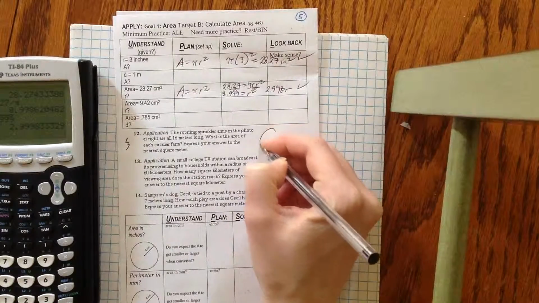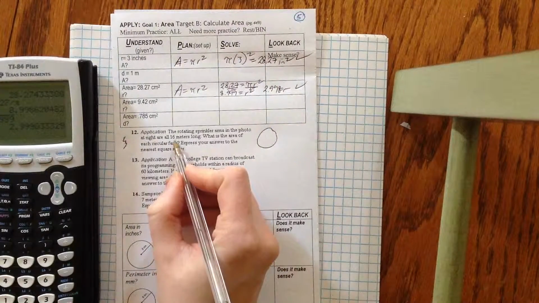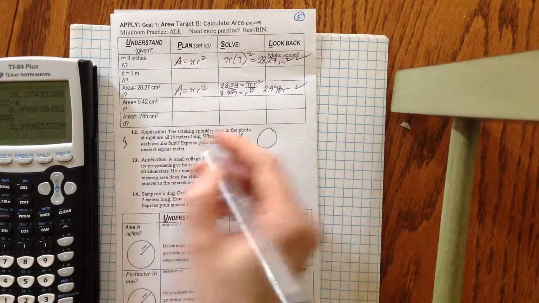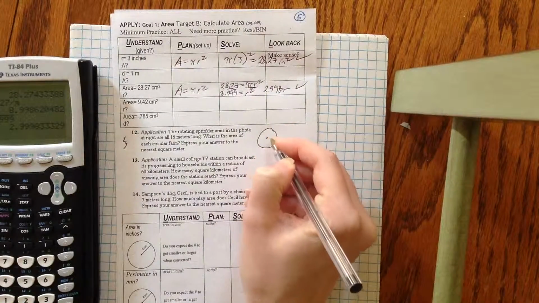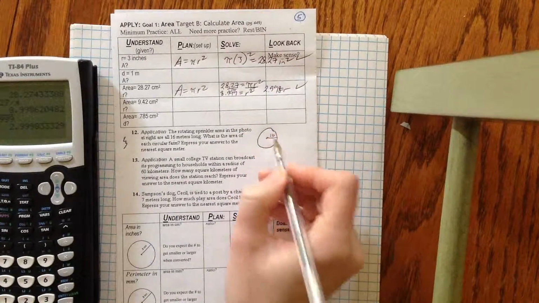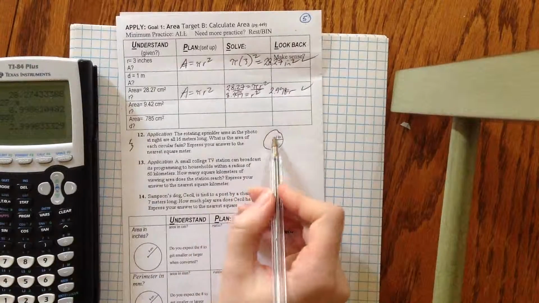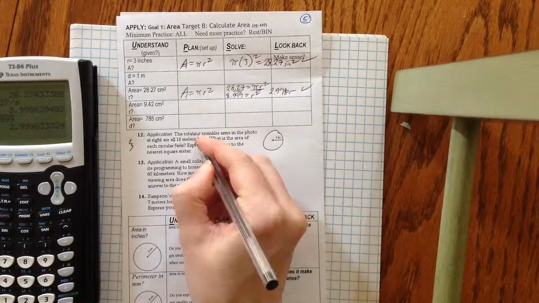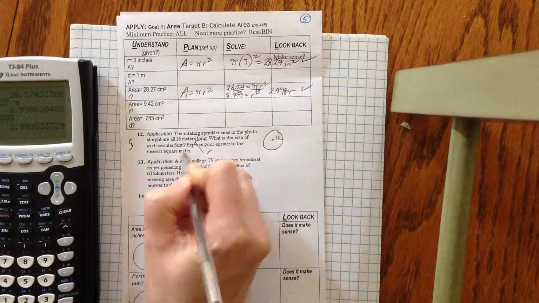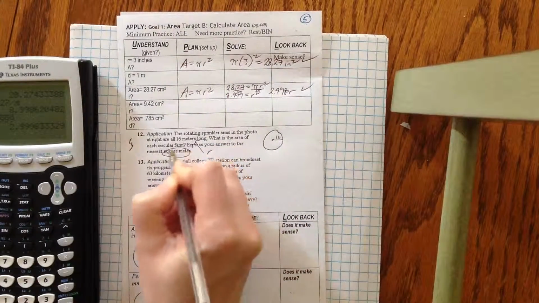Alright, so I've got a circular farm. Let's draw a picture. And I know that the arm is 16 meters here, and that rotates around to get everything watered. Okay, so we have the radius then. So this right here is the radius. And we need to find the square meters of the area.